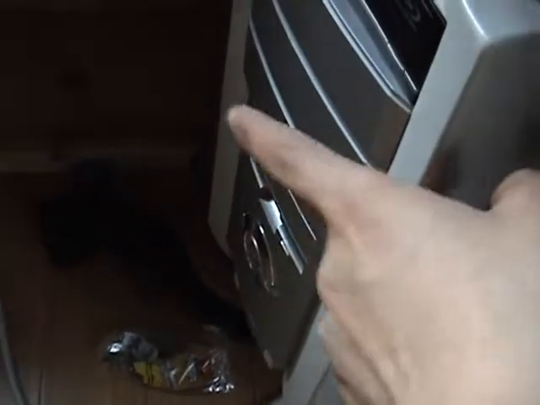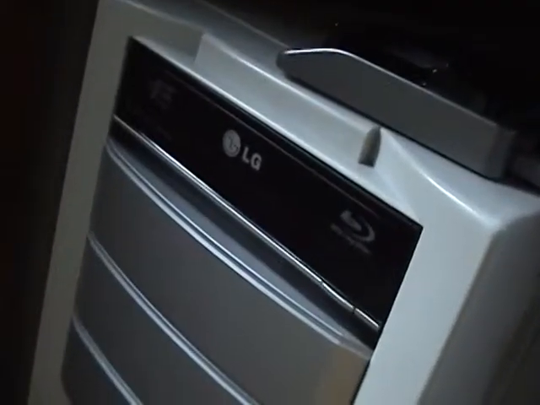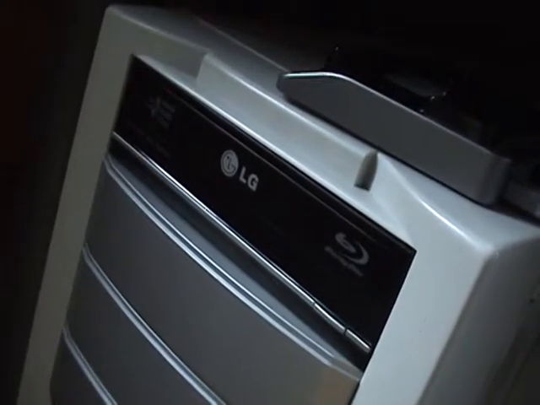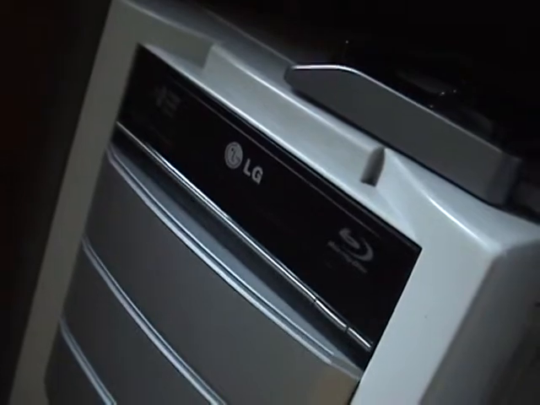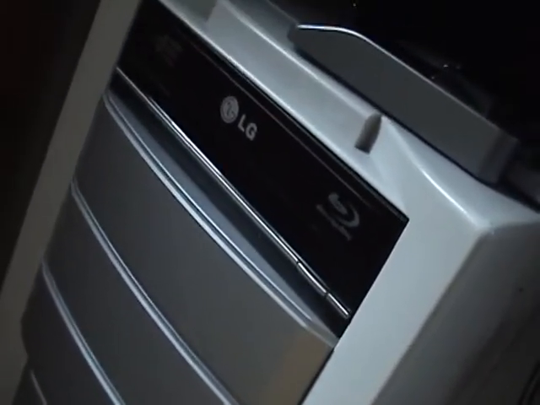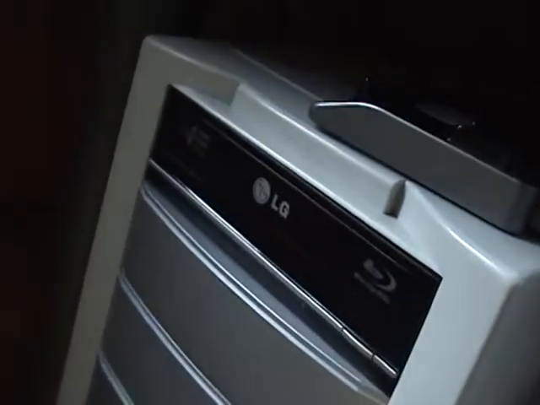It's a reader, not a writer. This is a pretty old case, but it works. But it has a newer style motherboard. It's an Intel brand motherboard, and I believe it has a Pentium R processor in it. It works okay. It has 2 gigs of RAM.